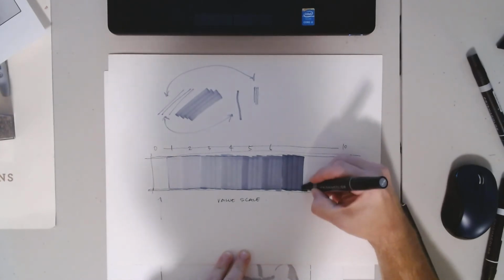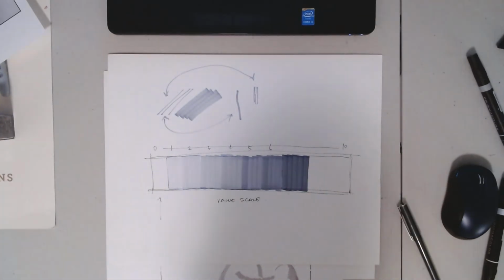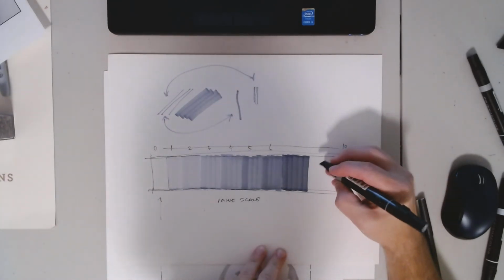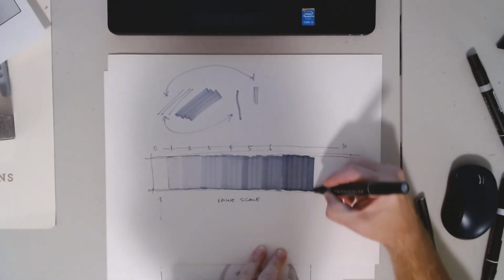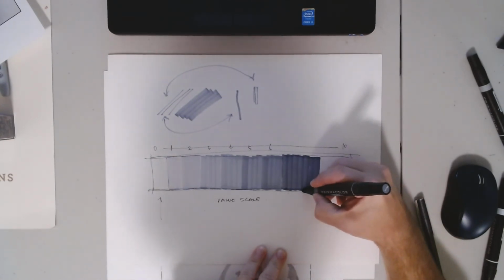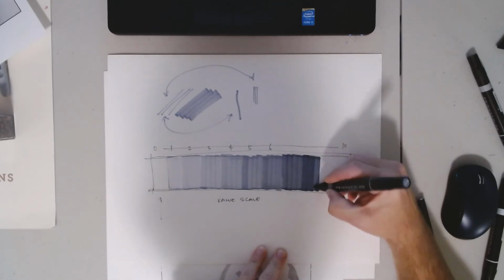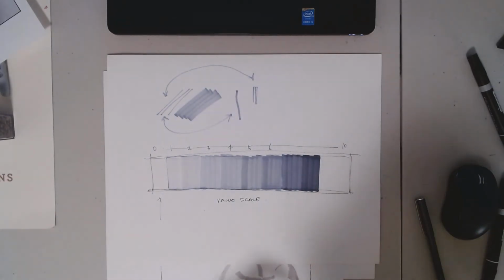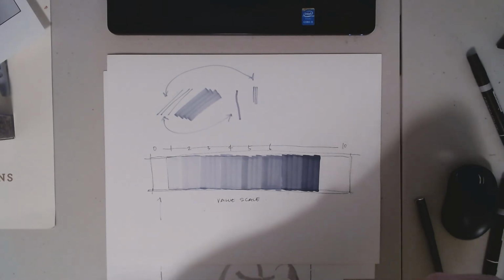I'm going to make this a little bit wider because we have a little more room. There's our 7. And we can go two coats for our 8. And then with our 90%, where did that go?